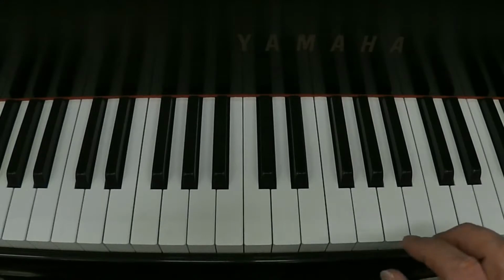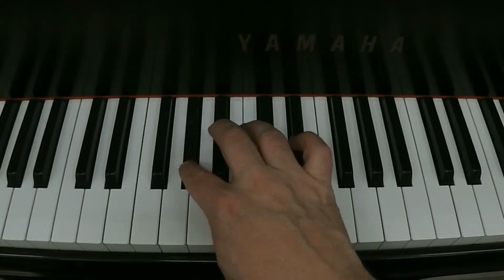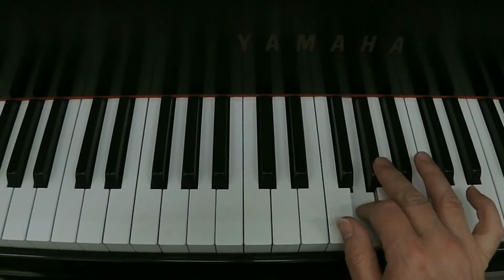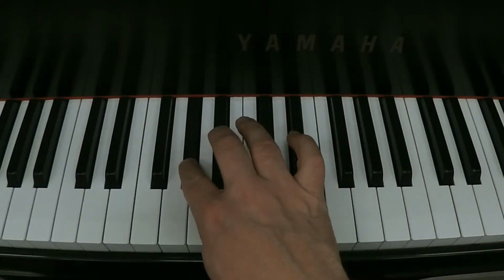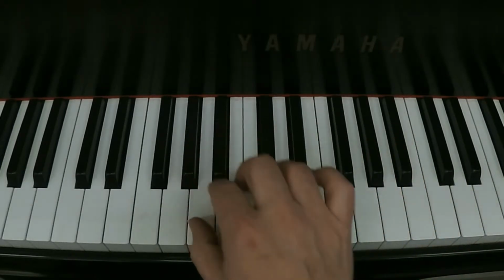So each one of these is going to have its own shape. The A flat one. A natural.